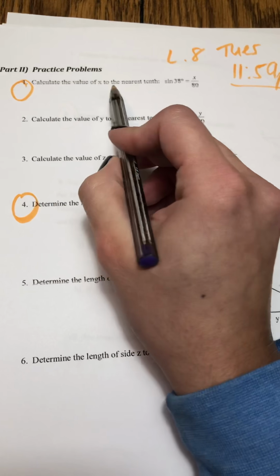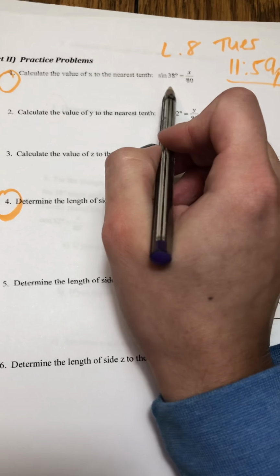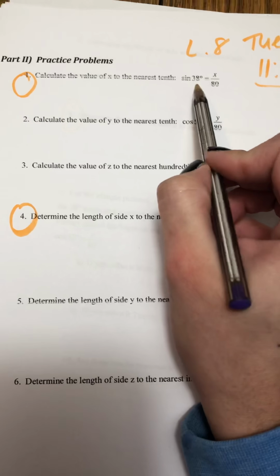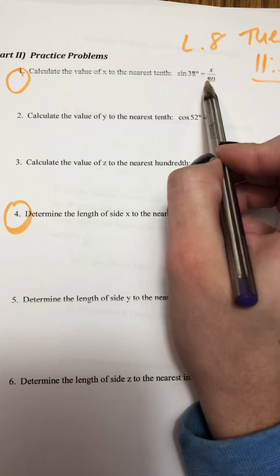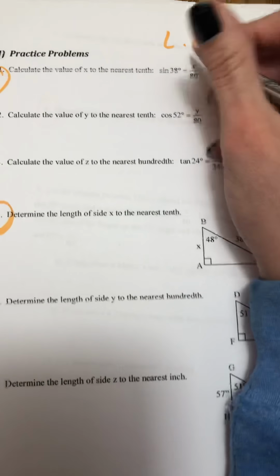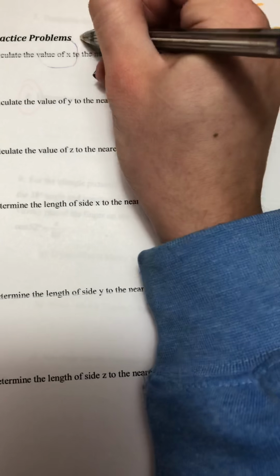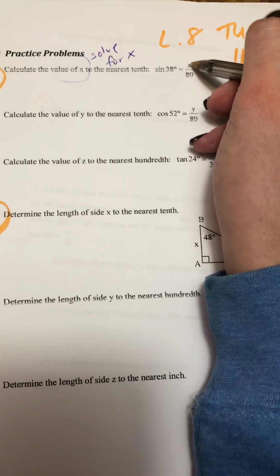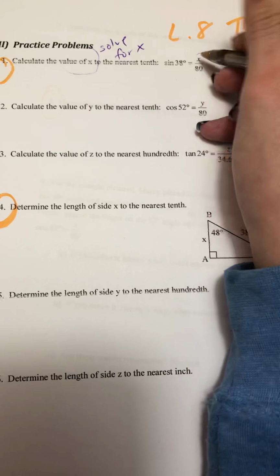It says calculate the value of x to the nearest tenth. They set up our equation for us. So we have sine of 38 degrees equals x over 80. You're calculating the value for x, so we're trying to solve for x. Think about it, you have a fraction here. How do you get rid of a fraction?